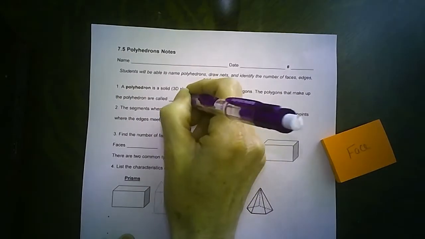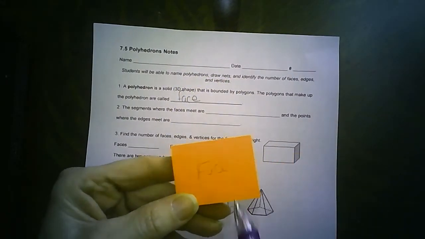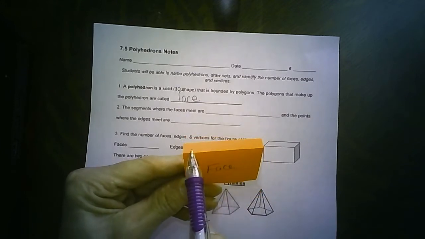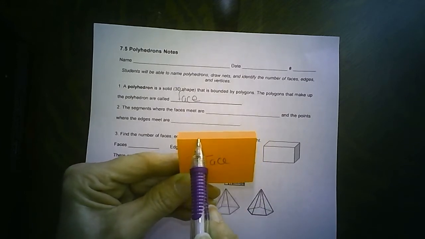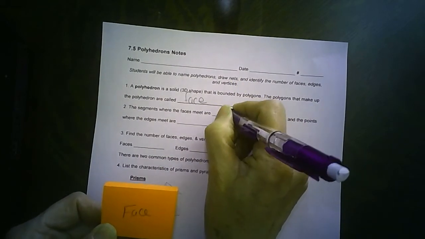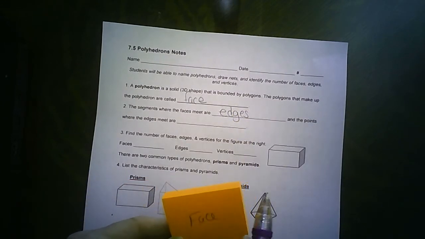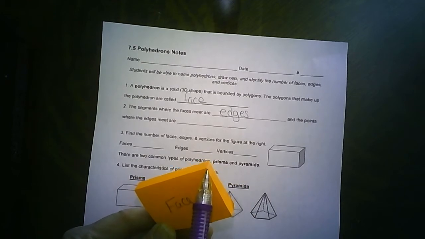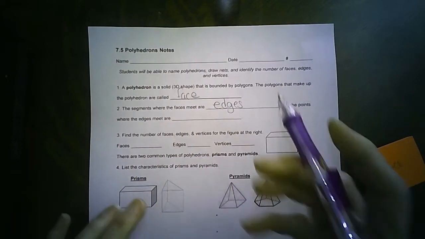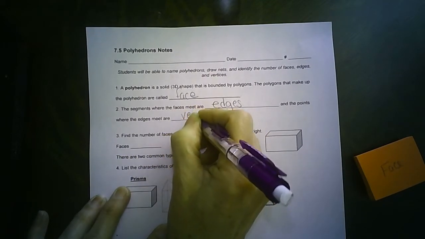So here we go. Now, if I have the face on the front meets the face on the side, it meets at this line here. This is called the edge. Now, where all the edges come together, instead of calling it a corner, we call it a vertex. Plural is vertices. Okay, so the points where the edges meet are vertices.